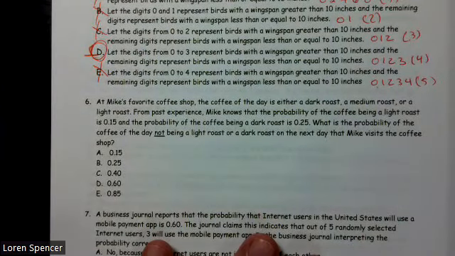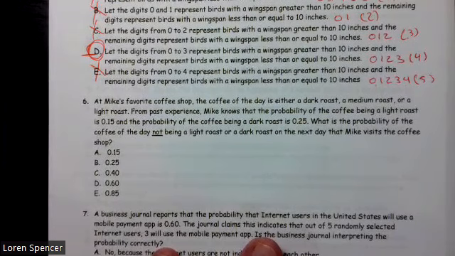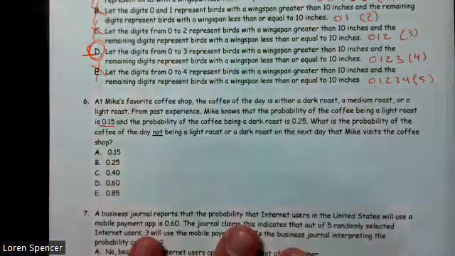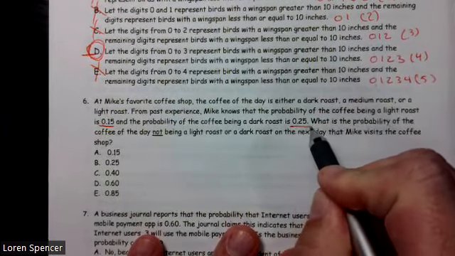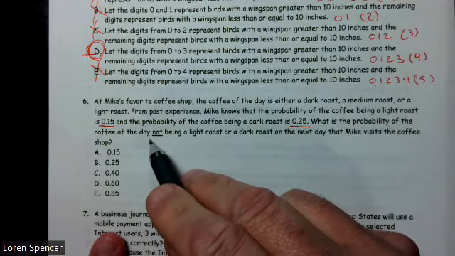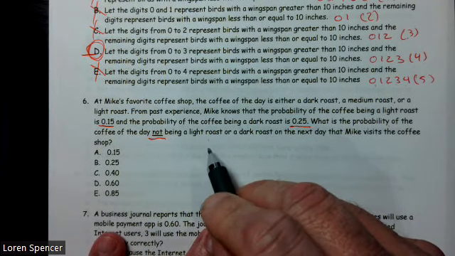Number 6, at Mike's favorite coffee shop, the coffee of the day is either a dark roast, a medium roast, or a light roast. From past experience, Mike knows that the probability of the coffee being a light roast is 0.15, and the probability of being a dark roast is 0.25. So what's the probability of the coffee of the day not being a light roast or a dark roast?